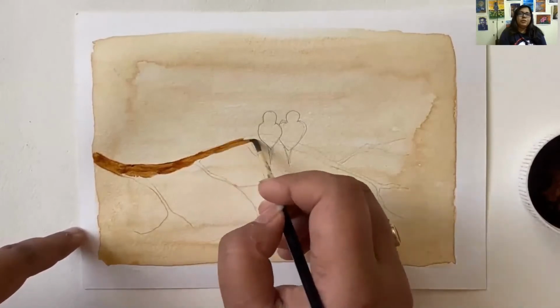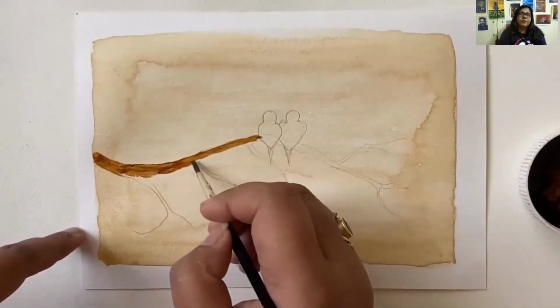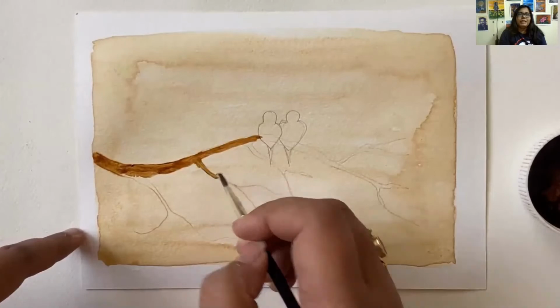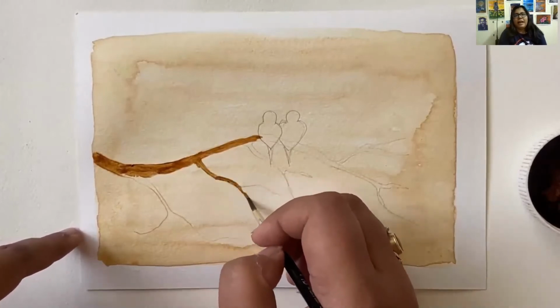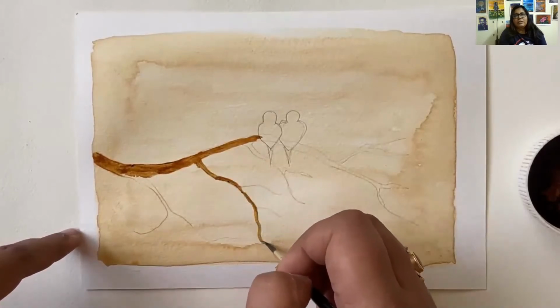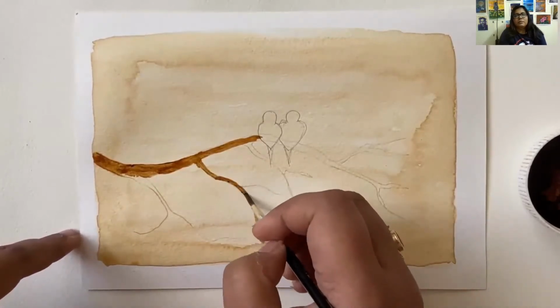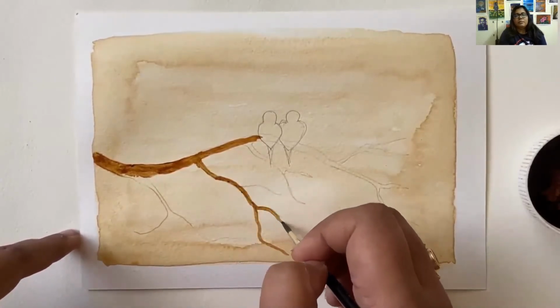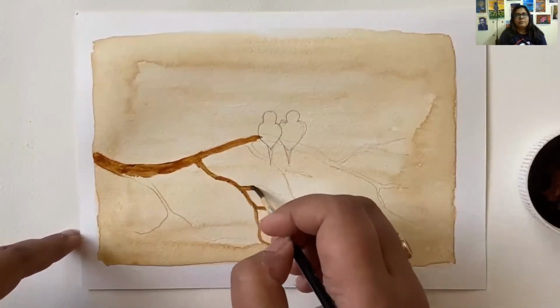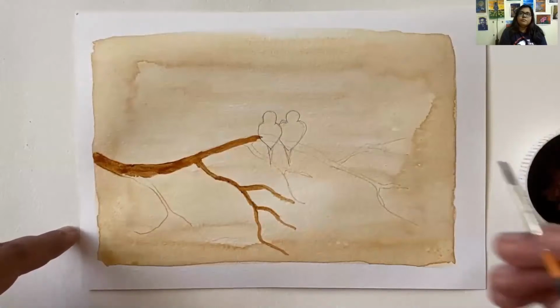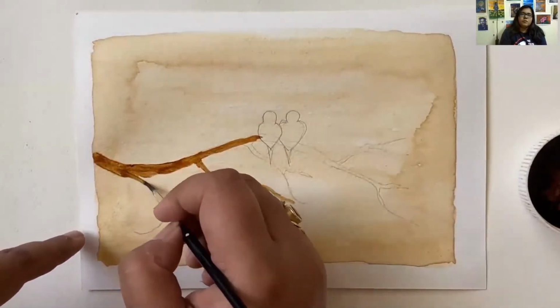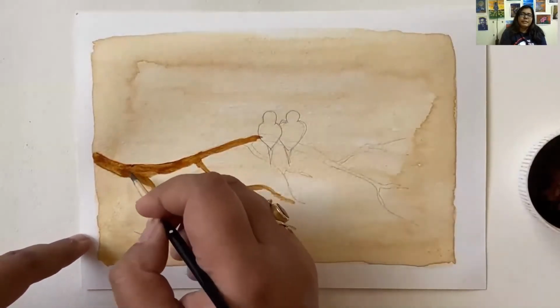Remember to be neat with your work. Use a thin brush. If you use a thick brush, your branches will not come out looking good. They will be thick and not neat. So just color all of the branches like this.